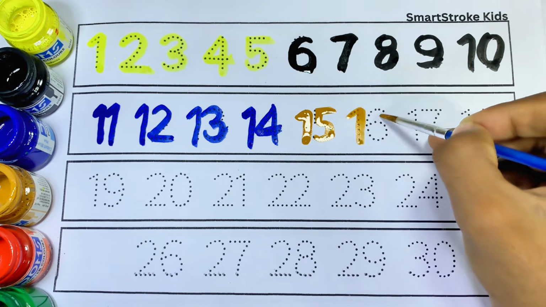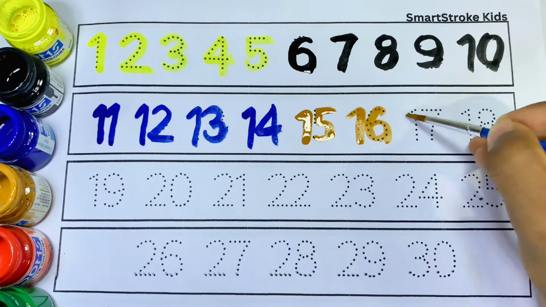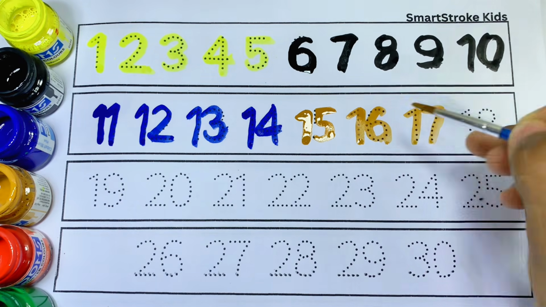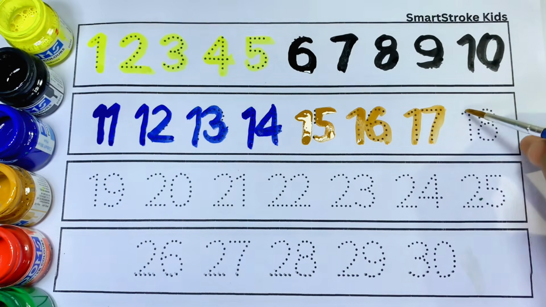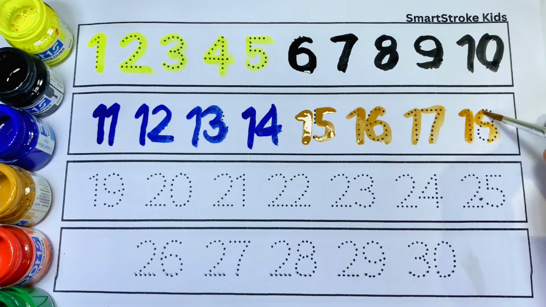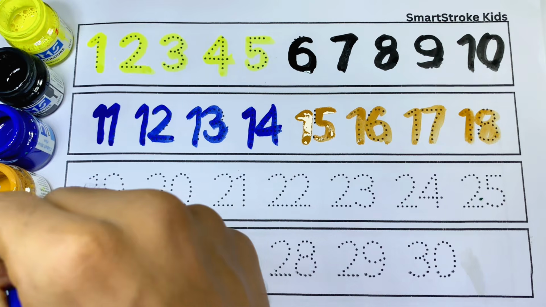15, 16, 17, 18. Kids, now you draw 19. The numbers of 19 and use red color.